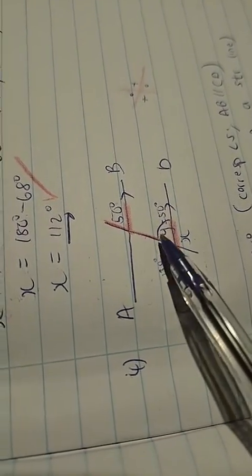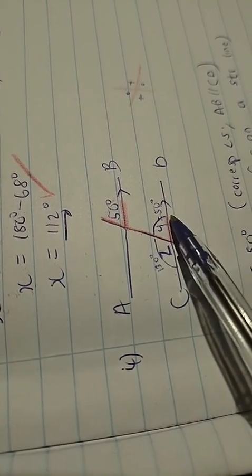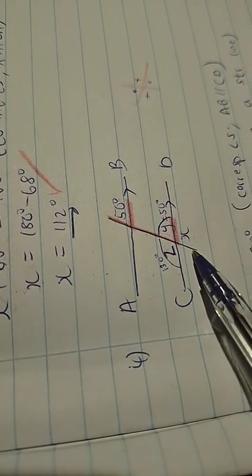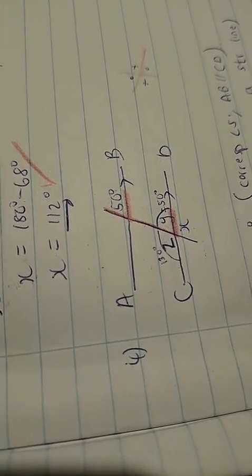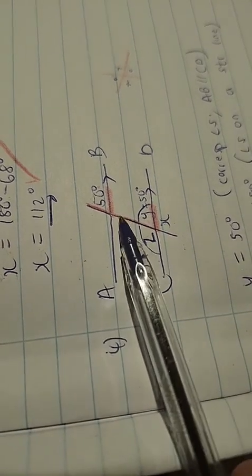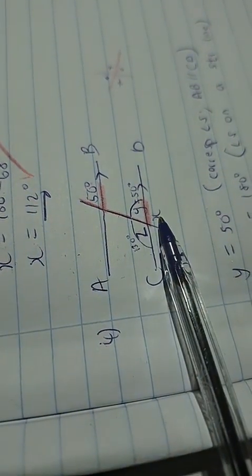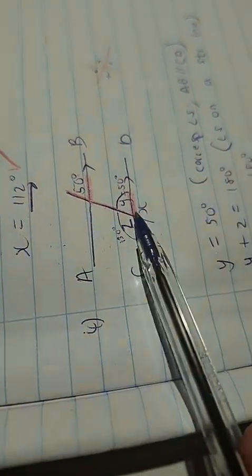So y from here to there, x from there to there, back to this straight line. Those are angles that are lying on a complete straight line. So we could have added y plus x and said y plus x is equal to 180 degrees. And then solve for what? For x. We would still get 30 degrees as well.